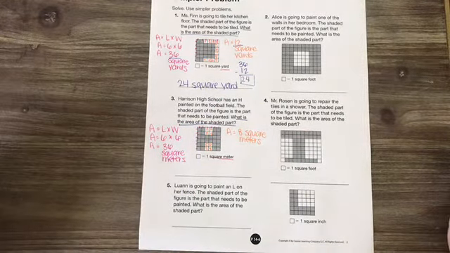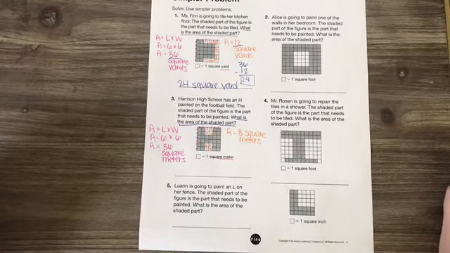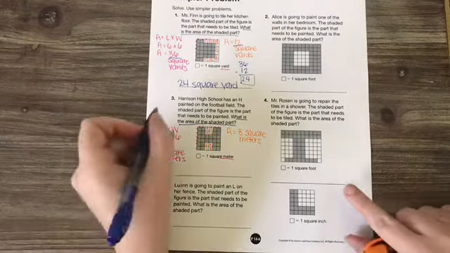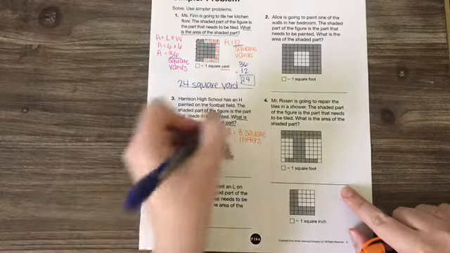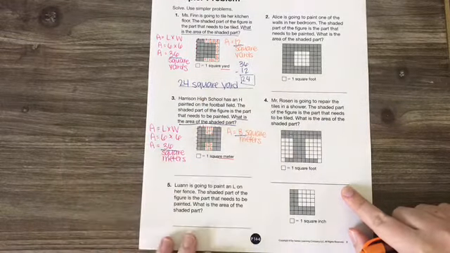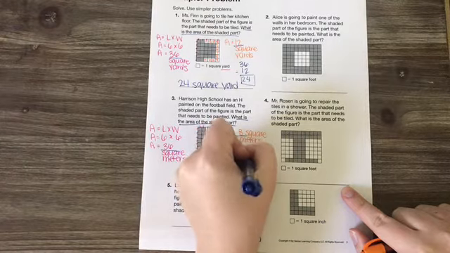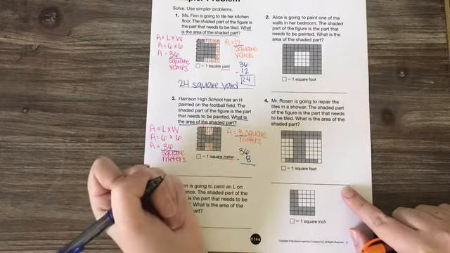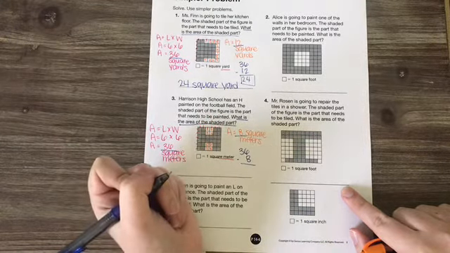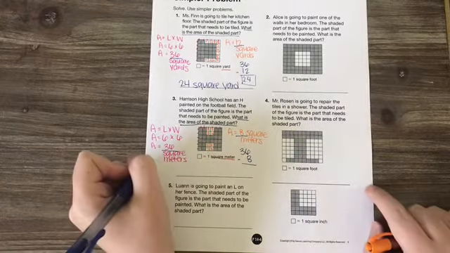All right, and then what is our final step? How do we solve that problem of what is the area of the shaded part? Yep, exactly. We're going to take the area of the whole figure and the area of the non-shaded, and we're going to subtract those. So we have 36 minus 8. All right, and what is 36 minus 8?